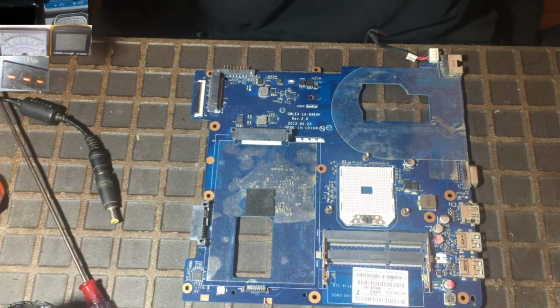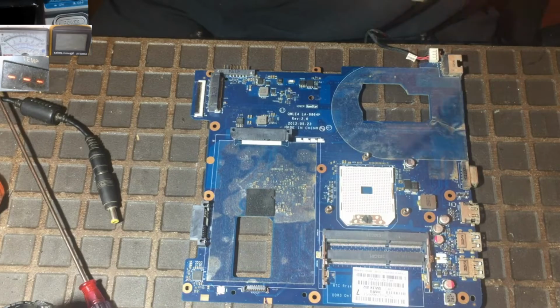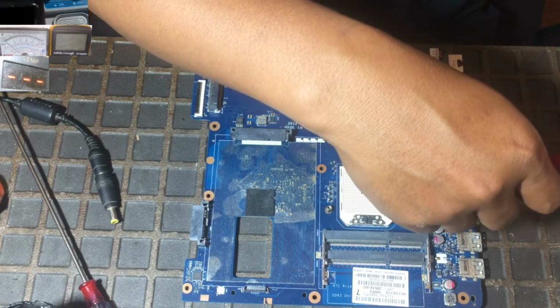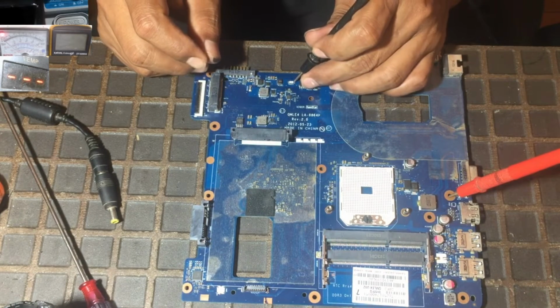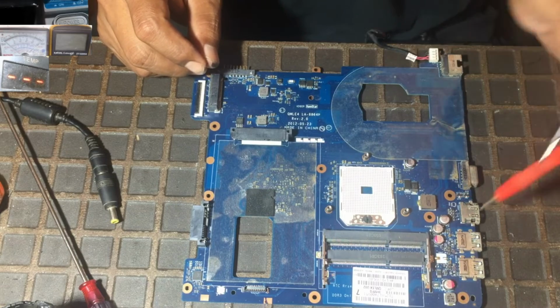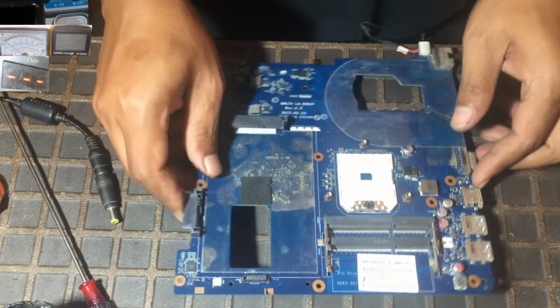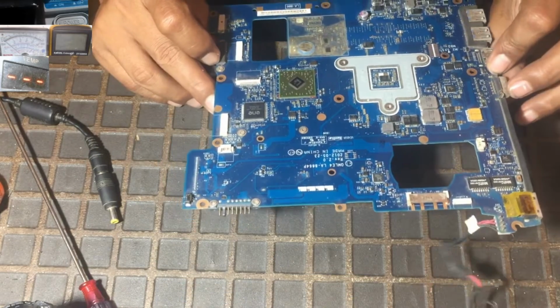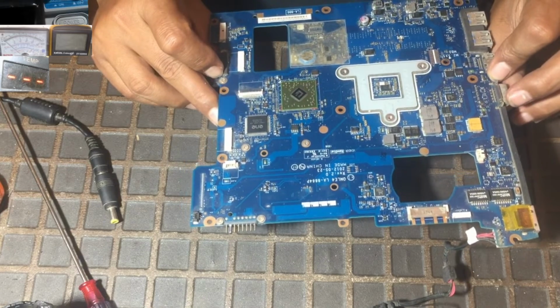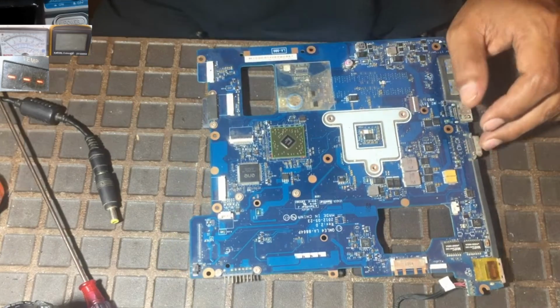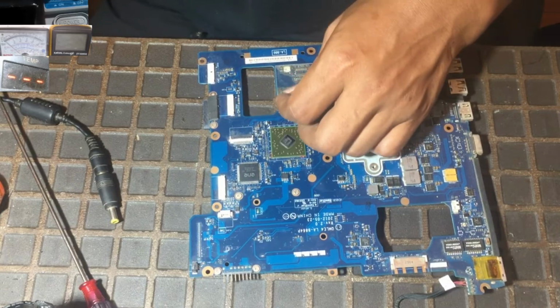Remove the processor, check again. As usual, still shorted. Remove the CMOS battery.